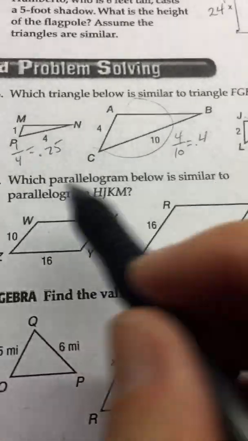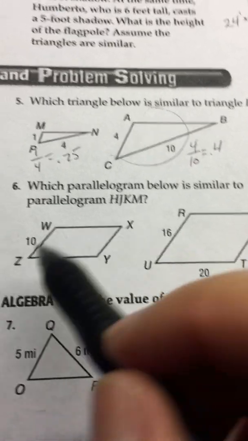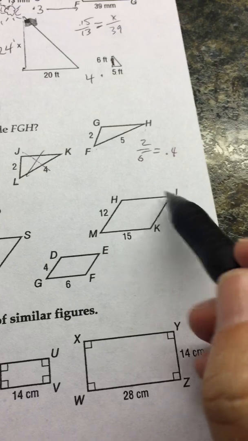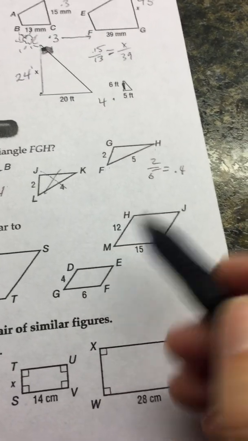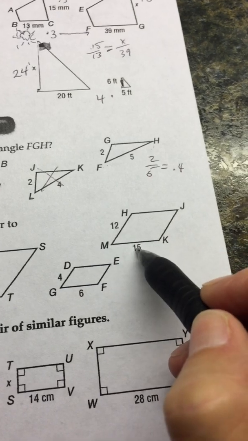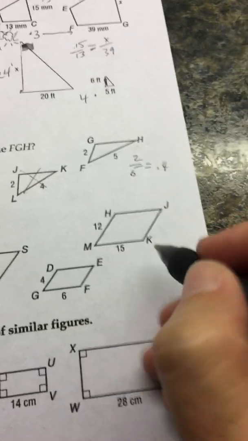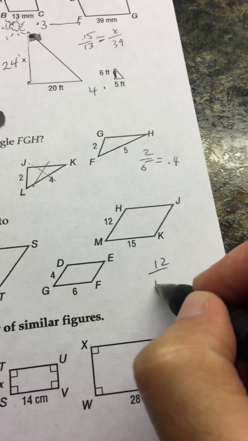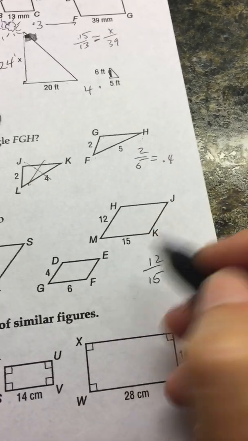Which parallelogram is similar to the parallelogram HJKM? HJKM is this one. Just to have that right, HJKM. So this is 12 over 15. I'm going to take the slanted one over this bottom one, it doesn't matter. You could put 15 over 12 if you wanted to. I'm just going to do this side over the 15.